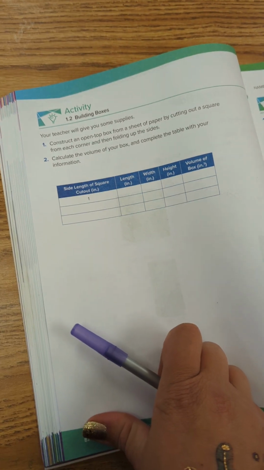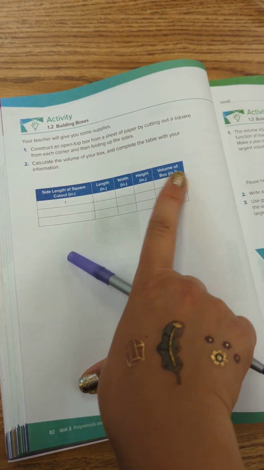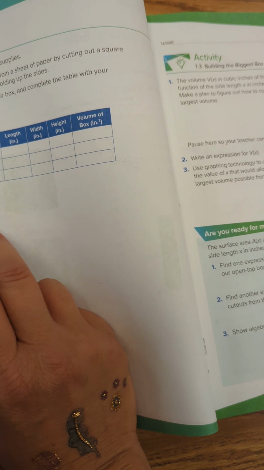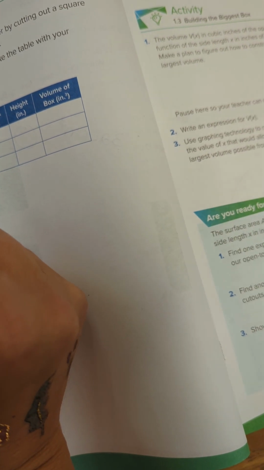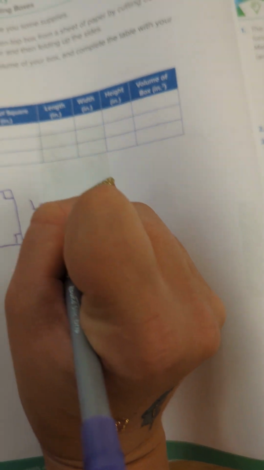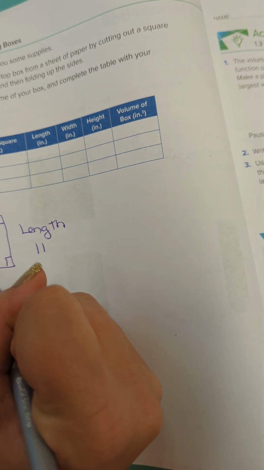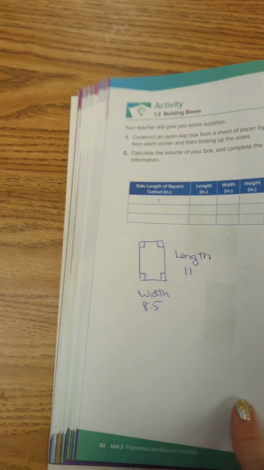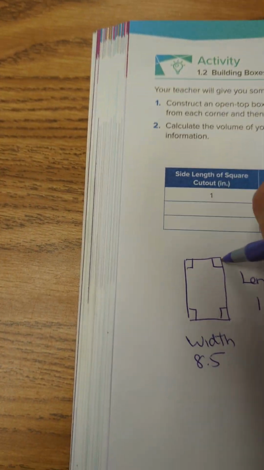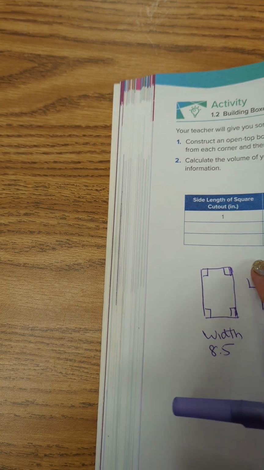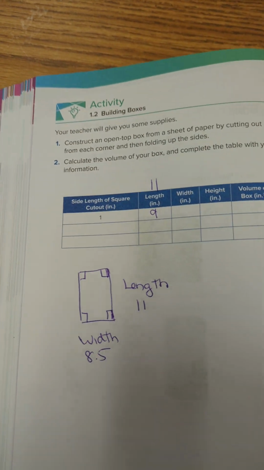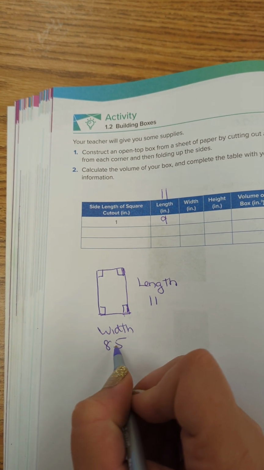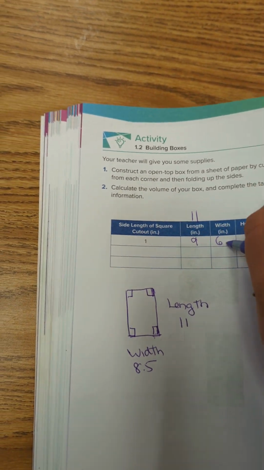So we spent some time in our groups filling in this table, and this activity is an anchoring activity for the rest of the unit. When we cut out a side length of 1 inch, here is what we're actually doing. I called this our length. Our length was originally 11, and our width was originally 8.5, because it was an 8.5 by 11 sheet of paper. When you cut out a 1 and a 1 on either side, your length goes from originally 11 to now a length of just 9. And when you cut a 1 inch and a 1 inch off your width, your 8.5 width becomes 6.5.